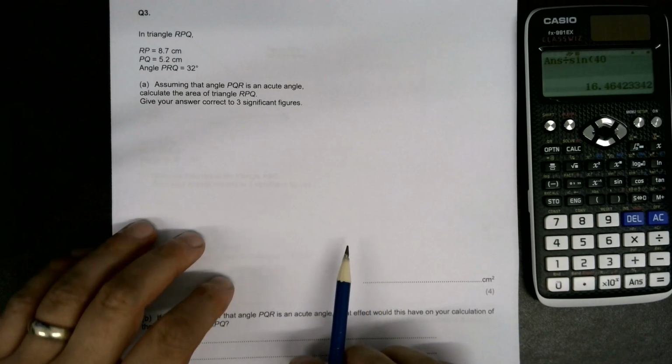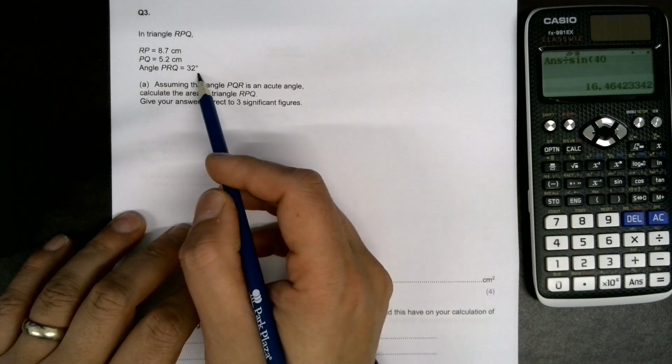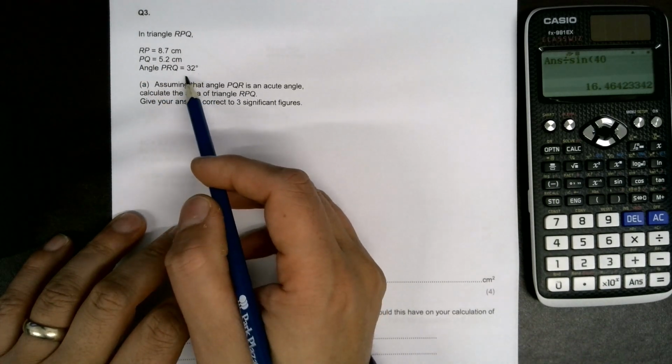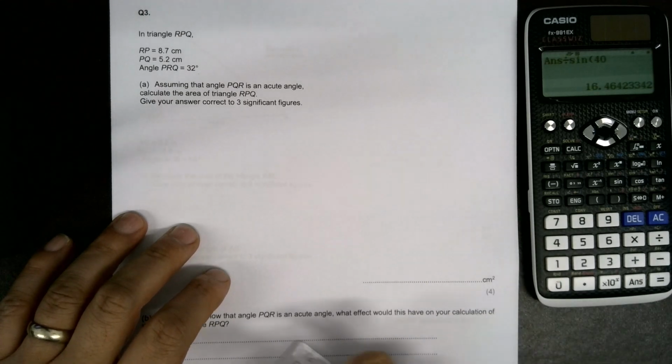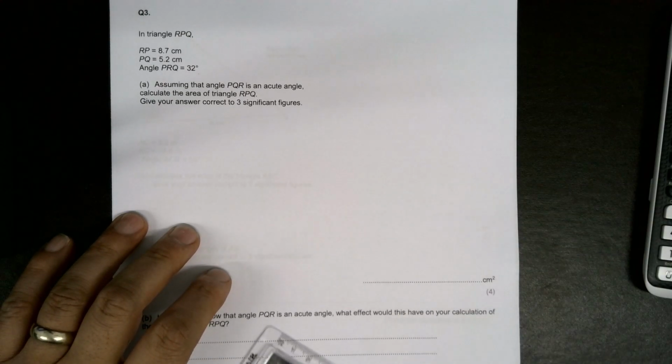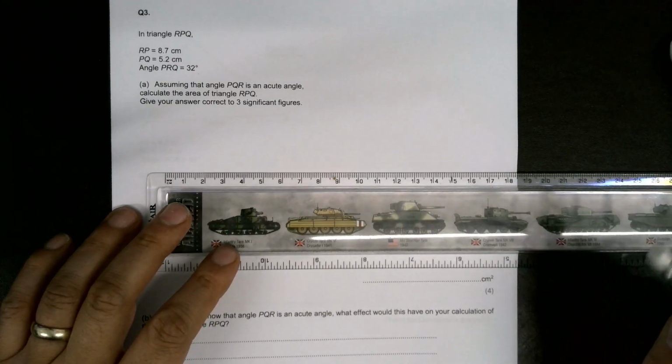So this looks to be a slightly more difficult question. We've got details of a triangle here. I'll search around and find a ruler. So we've got RP, which is 8.7 centimetres. We've got PQ, and we have an angle.